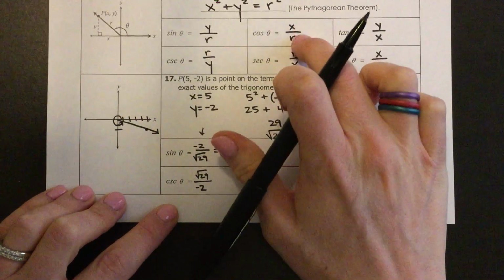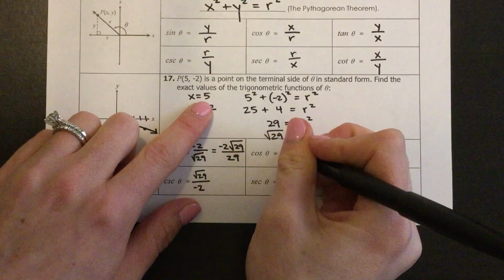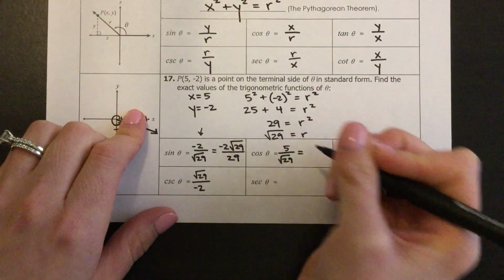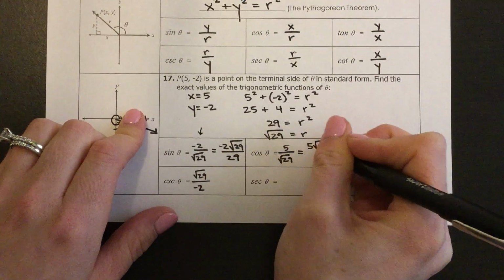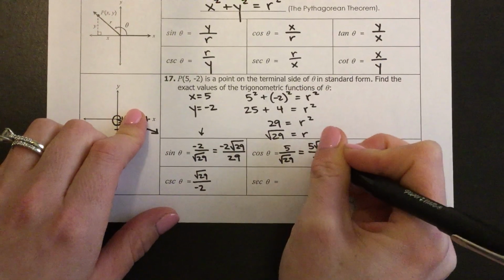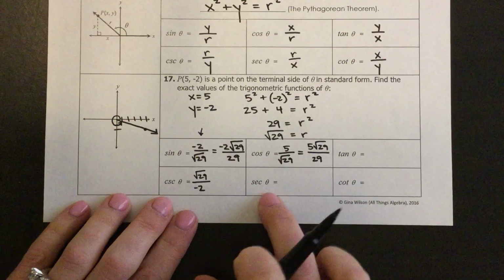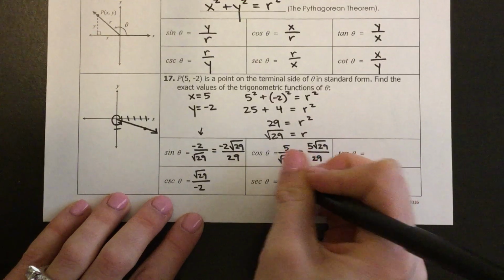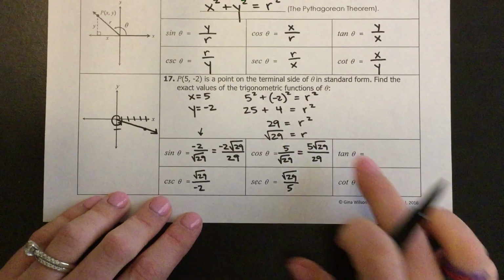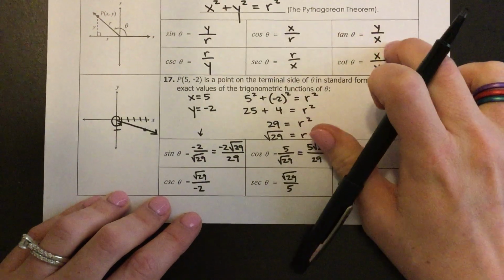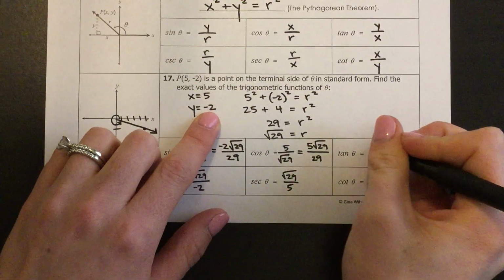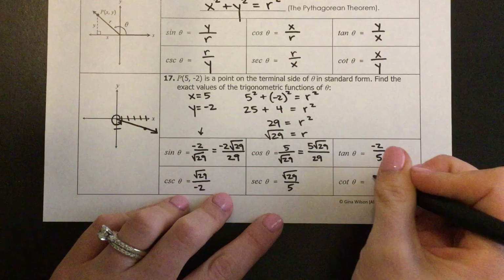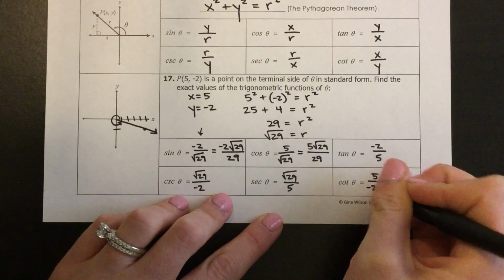Cosine is x over r, so the x coordinate is 5 over r, which is root 29. Then I can rationalize, so multiply the numerator by root 29 and the denominator by root 29. Secant is the reciprocal, so flip this version: root 29 over 5. And finally, tangent. Tangent is the y value over the x value. Y value is -2 over the x value, which is 5. Cotangent is its reciprocal, so 5 over -2.